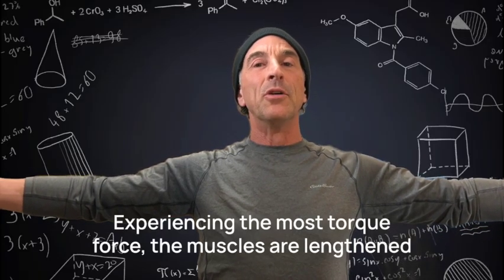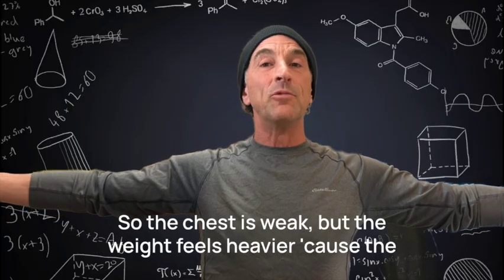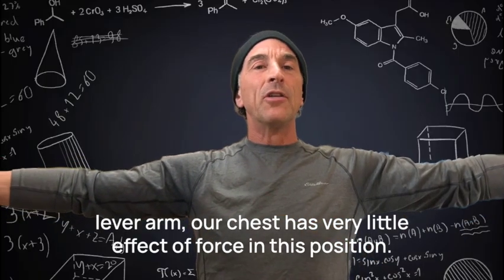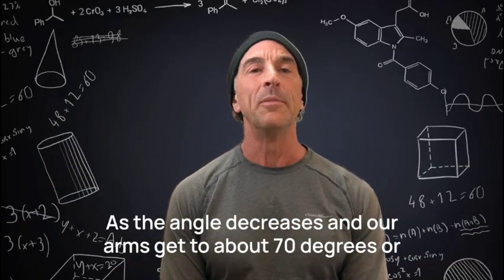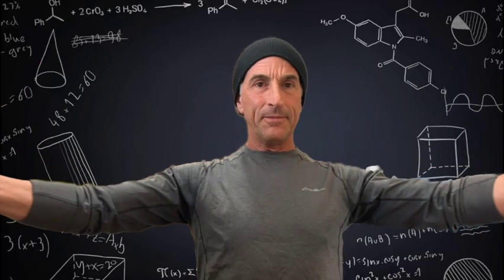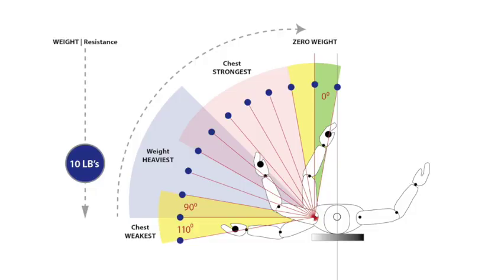Okay, experiencing the most torque force. The muscles are lengthened and they have very little power. So the chest is weak, but the weight feels heavier because of the lever arm. Our chest has very little effective force in this position. As the angle decreases and our arms get to about 70 degrees or so, the red zone, our muscle fibers shorten and the torque angle we discussed earlier decreases. So we now can generate the most effective force right in here. As we approach 10 degrees up the top or so in the upper yellow zone, our muscles have completely contracted.